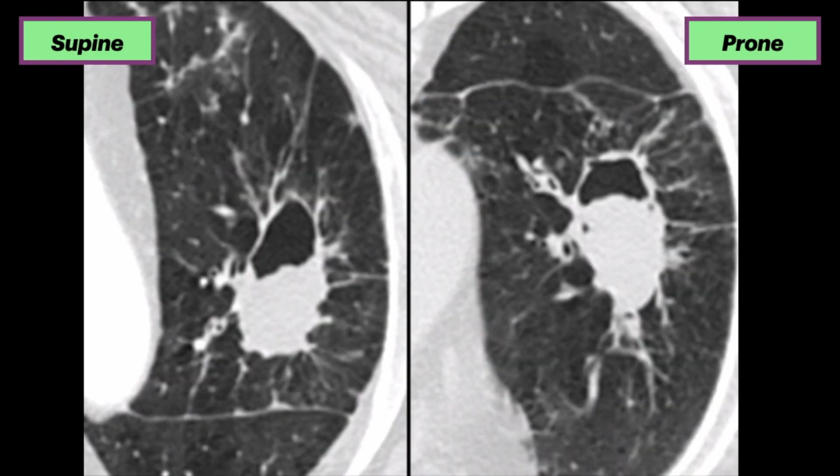Here's another example of supine and prone images, this time of a patient with a left upper mycetoma within a pre-existing cavity from non-tuberculous mycobacterium. Note the air crescent configuration in the non-dependent aspect of the cavity and migration of the fungus ball to the dependent aspect of the cavity.